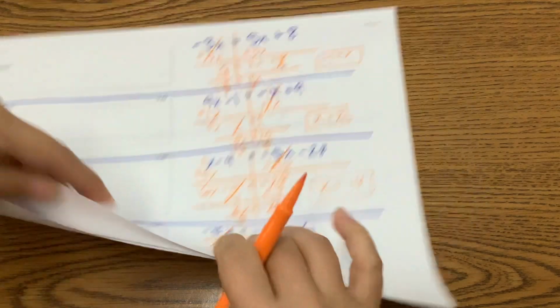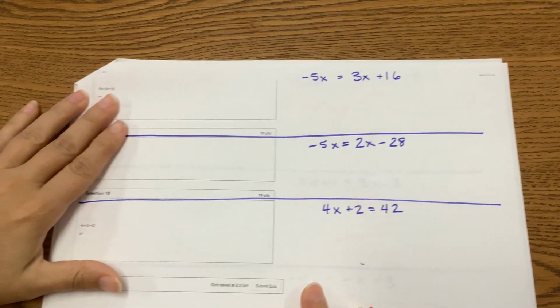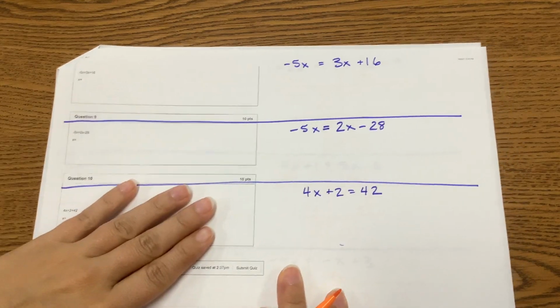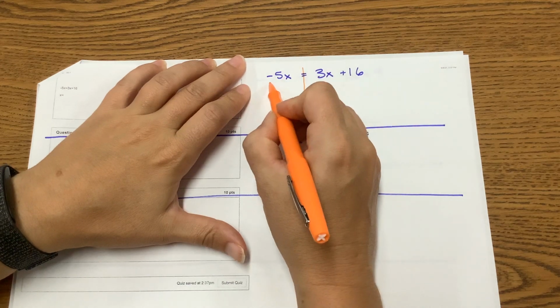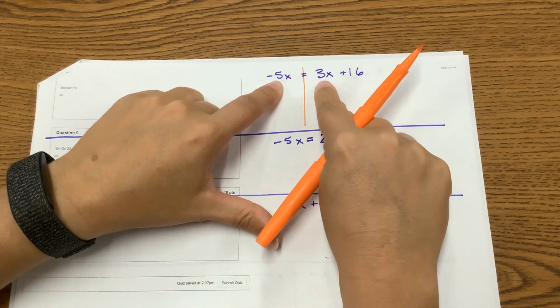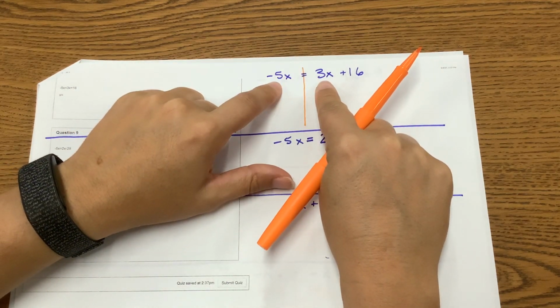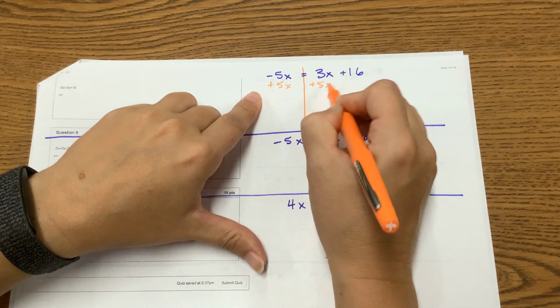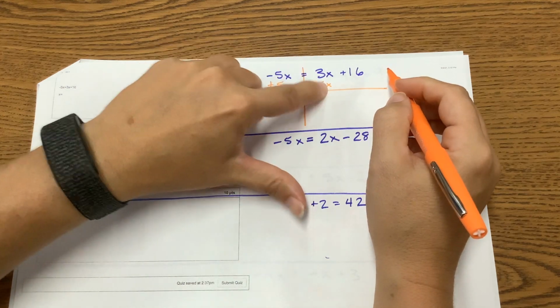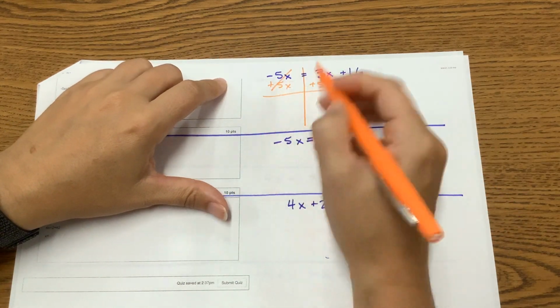Okay, and our last 3 problems here. For number 8, draw your line. Inverse operations. Well, first let's move our variable to one side. Negative 5 is smaller. Add 5x. Remember, we put the variable terms under each other. That cancels.